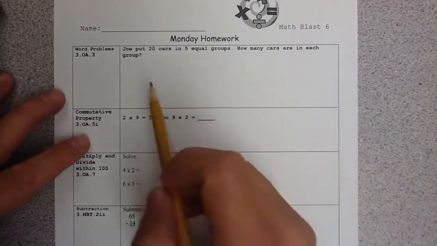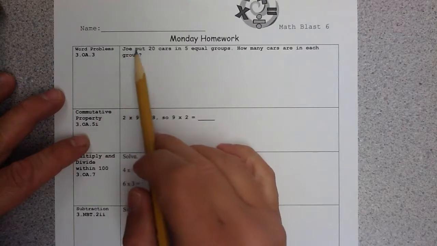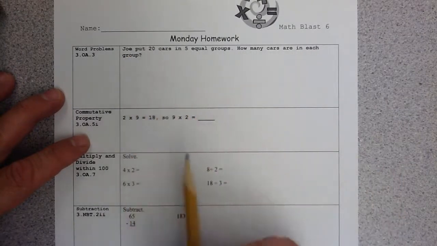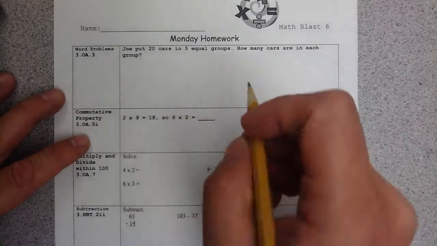Week 6 Math Blast. Word problems. Joe put 20 cars in 5 equal groups. How many cars are in each group? Well, first I'm going to create my 5 equal groups.